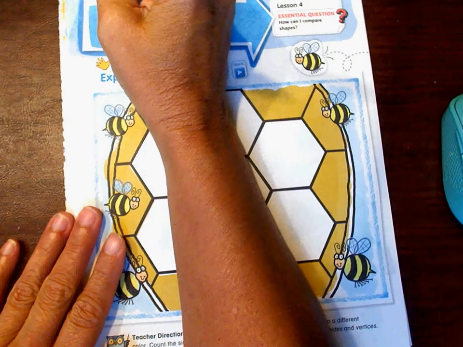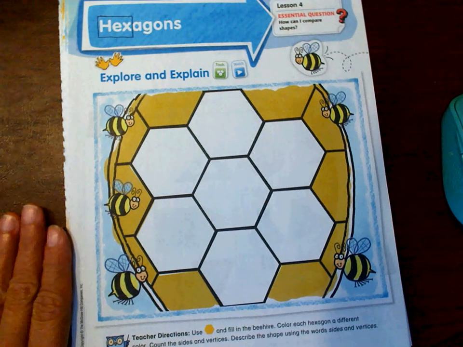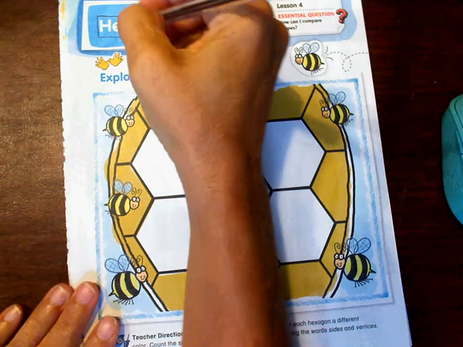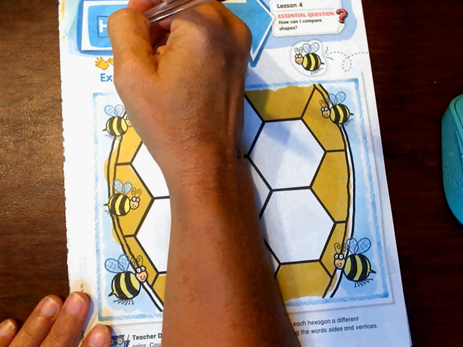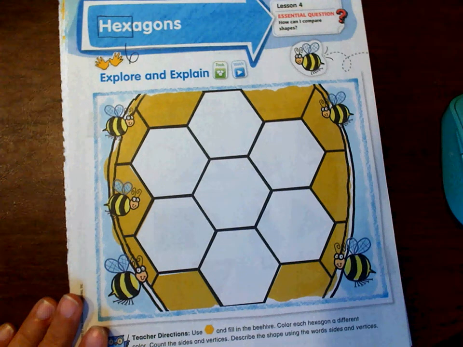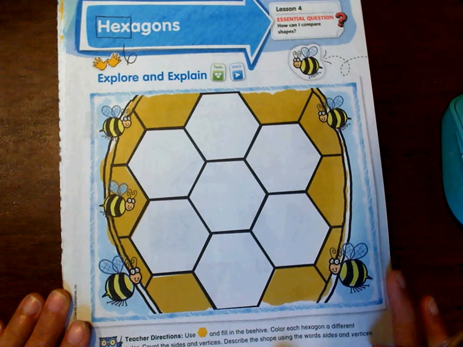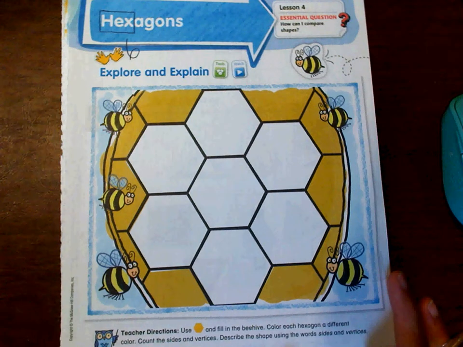And I'm going to outline a piece of this word right there, and it's hex. The word hex, or the prefix hex, means six. So if hex means six, what do you think a hexagon is? If you guessed a hexagon is a shape that has 6 sides, wow, boys and girls, you are so smart. A hexagon has 6 sides and 6 vertices.